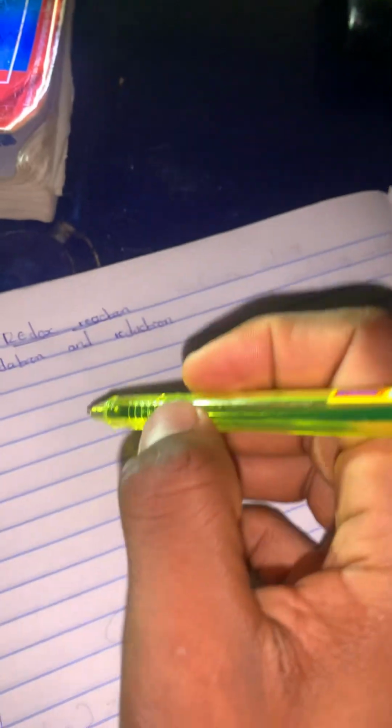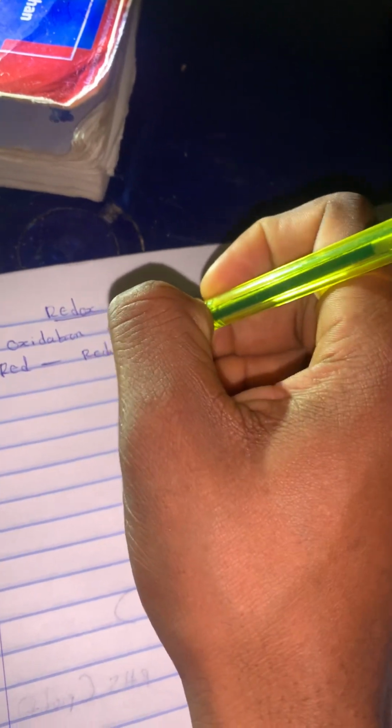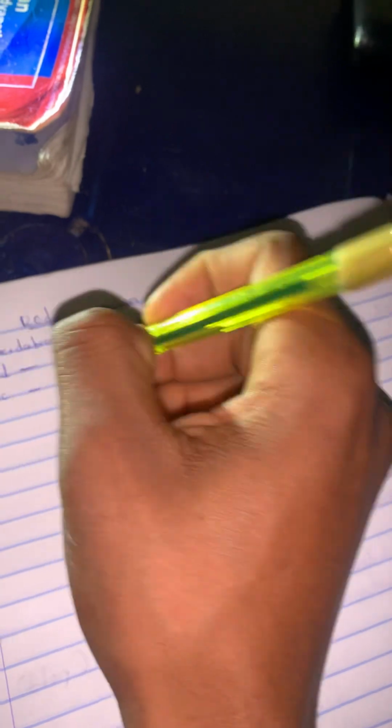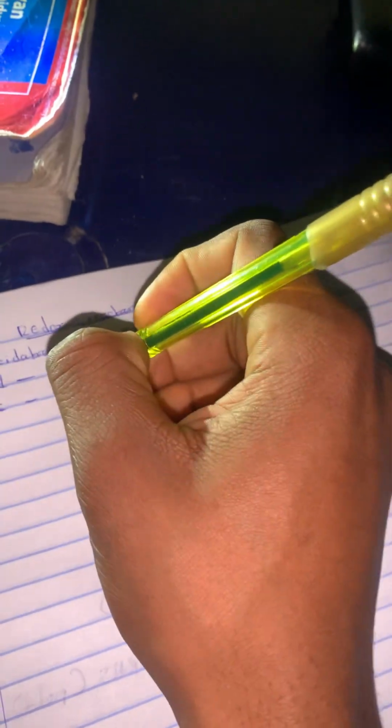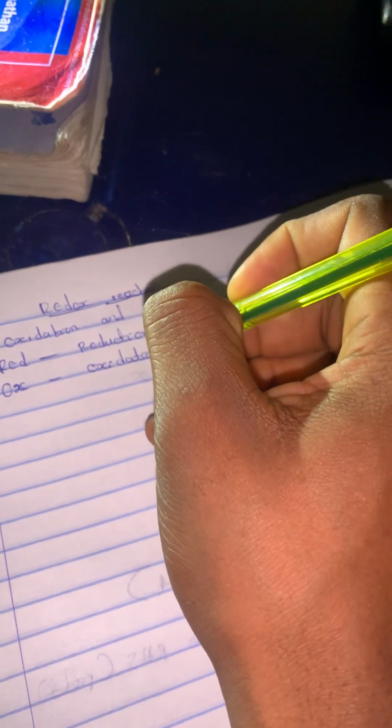Splitting the word redox, we'll be getting red to be our reduction and ox to be our oxidation. Defining the terms one after the other.